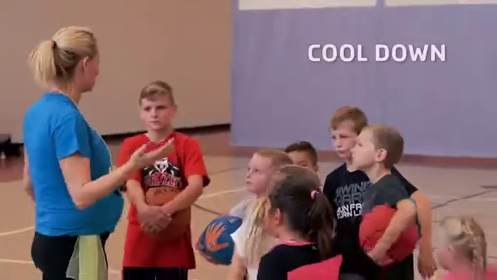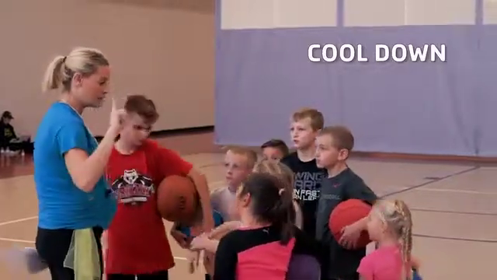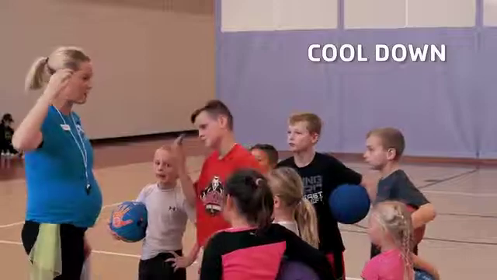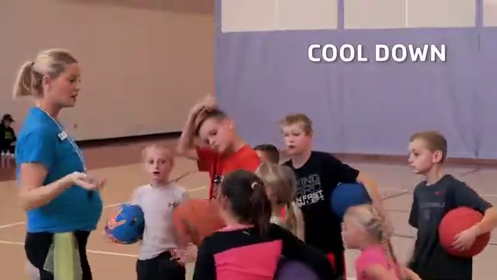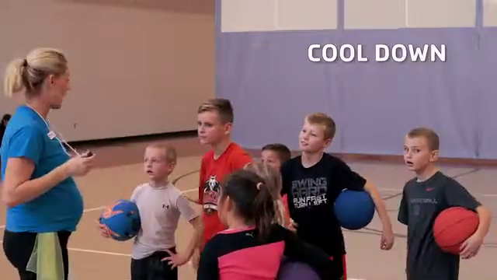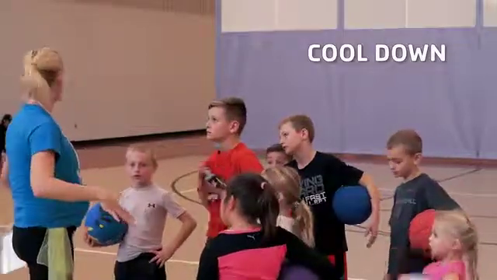Finally, cool them down. You cool them down by hitting the track. This should also last 3 to 5 minutes. We're done with our physical activity for the day. So now what we're going to do is hit the track. We're just going to walk. We're going to cool our body down. It's going to be our cool down.